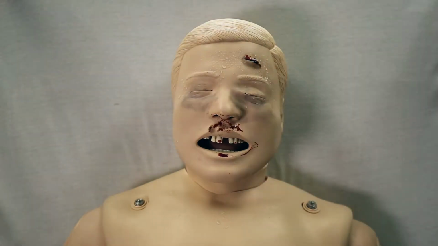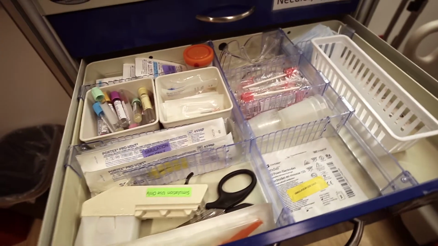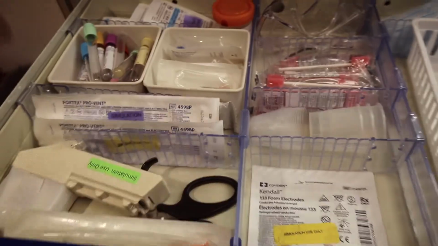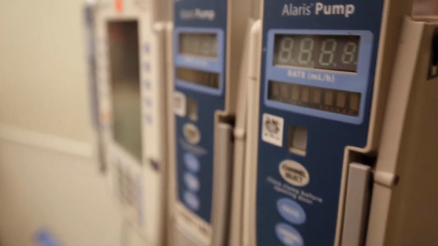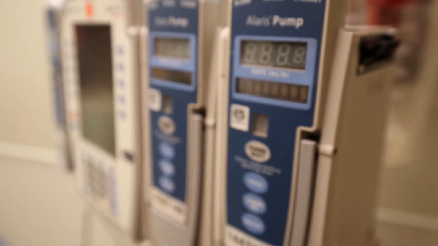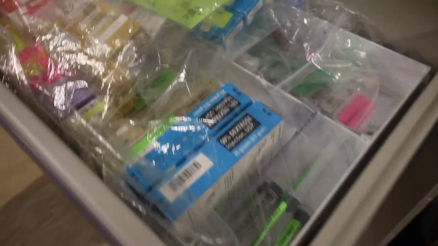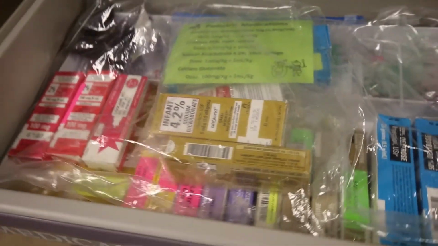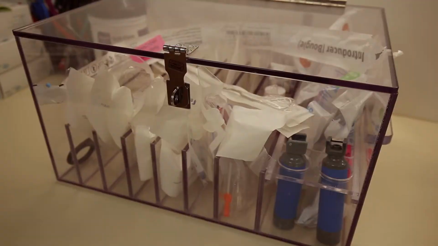When your scenario is complete, we want to make sure that none of the supplies used in the simulation leave the room. Many of these supplies can be collected and reused for future simulations. We also want to ensure that no simulation supplies are ever taken to an area where they may be used on an actual patient, causing them harm. Please check your pockets to make sure you're not taking any simulation supplies with you.